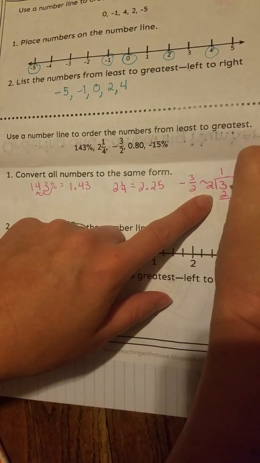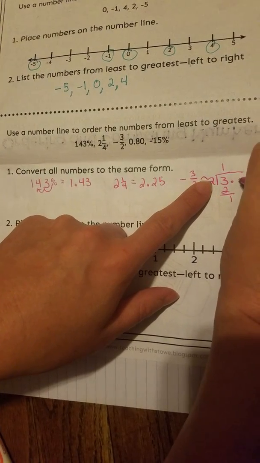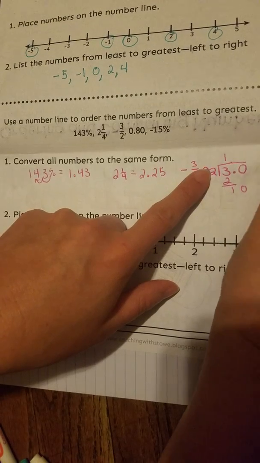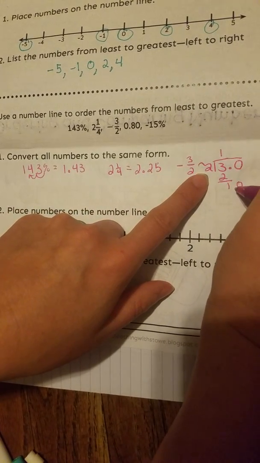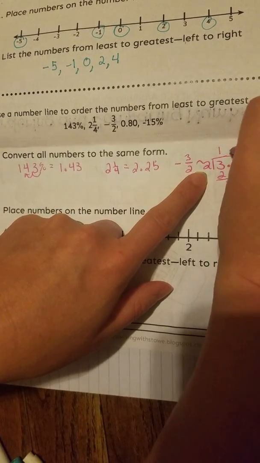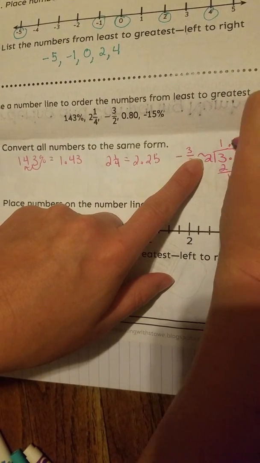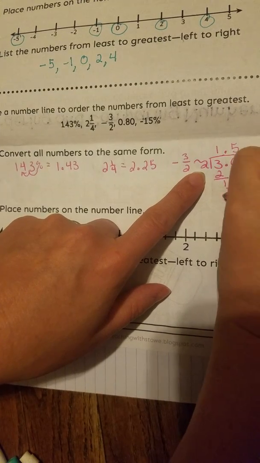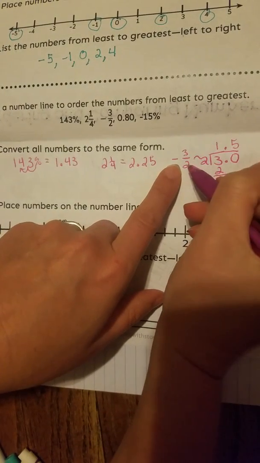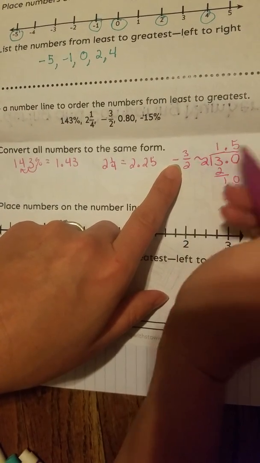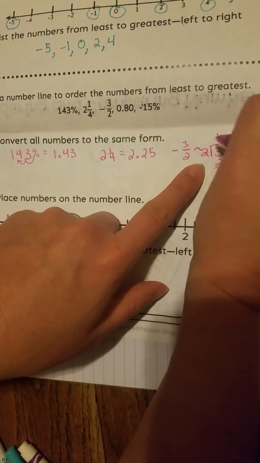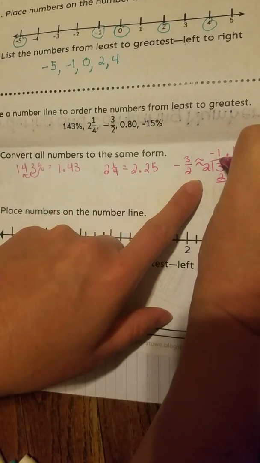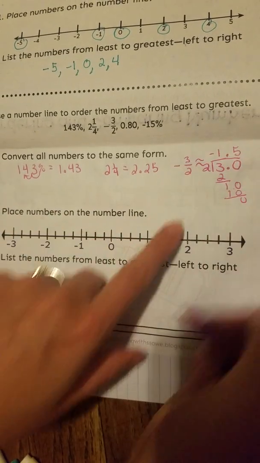So we're going to put a decimal inside the little division house and put a 0 after it and drop down our 0. 2 can go into 10 5 times. So I'm going to bring up the decimal and put a 5. 5 times 2 is 10. So negative 3/2 is equal to negative 1 5/10.